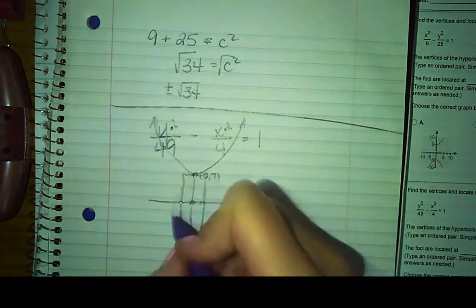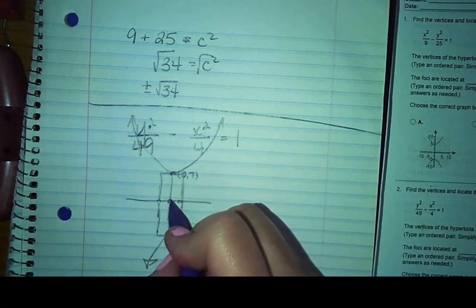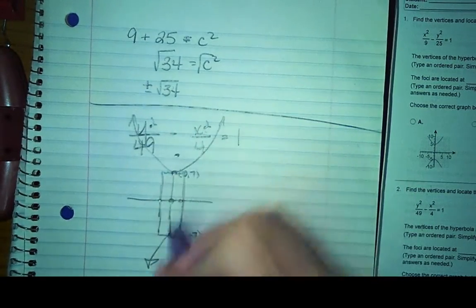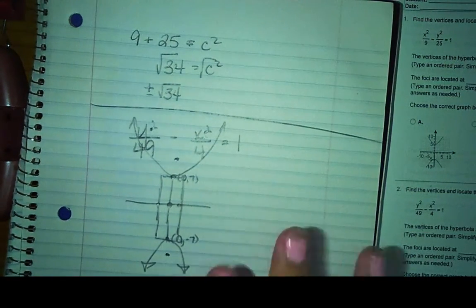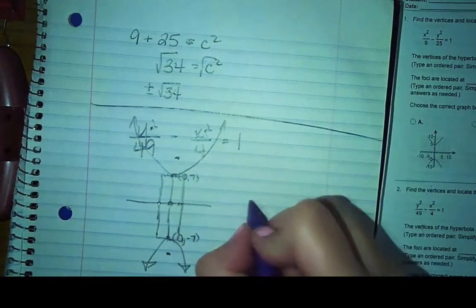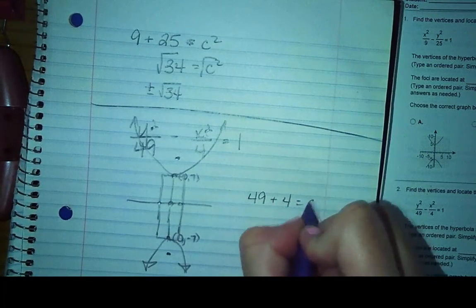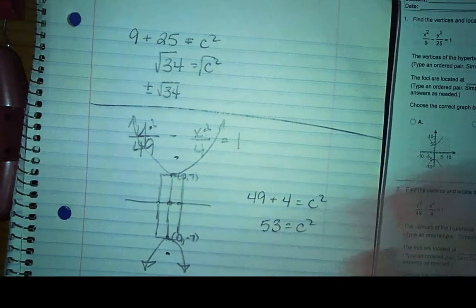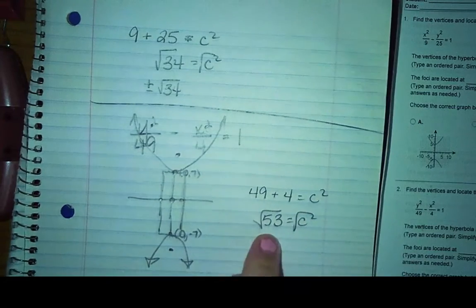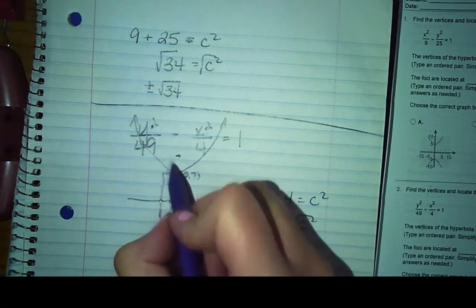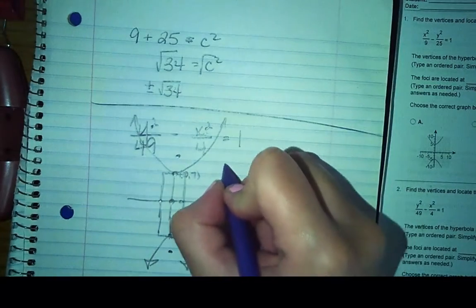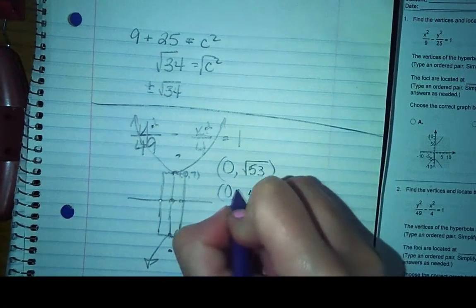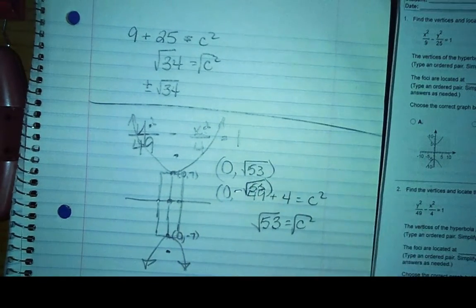So I'm looking for up and down, and then I need to know the location of my foci. Remember, since it opens up and down, the arms are going to hug the foci. So from here, 49 plus 4 will equal c squared. So I get 53 is c squared, which is a little bit more than 7, because the square root of 49 is 7. So I got the square root of 53. My foci are going to be from the center: I did not move left and right, but I did go up root 53 and down root 53. And that's the location of my foci.